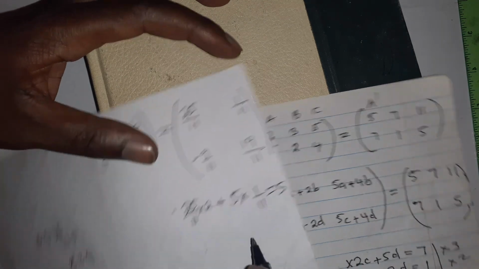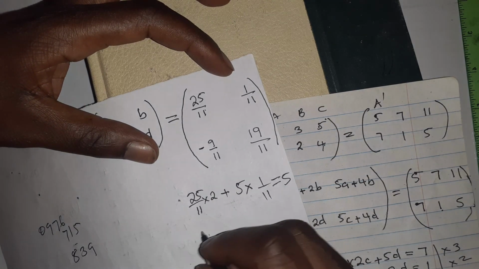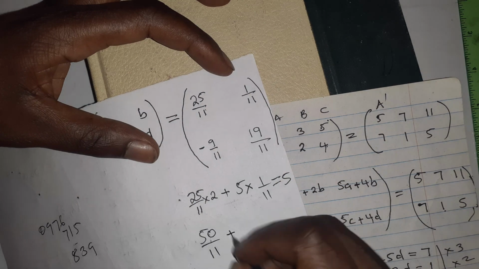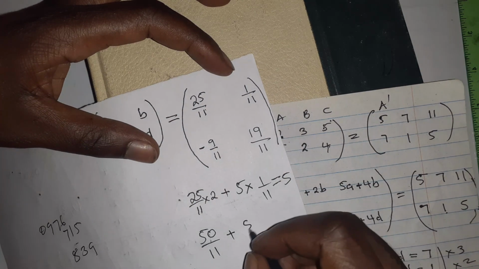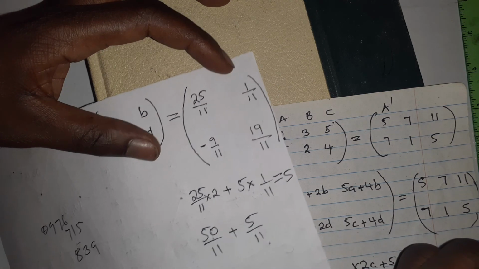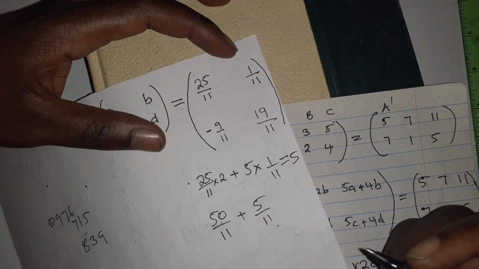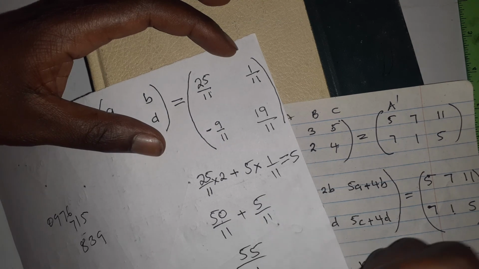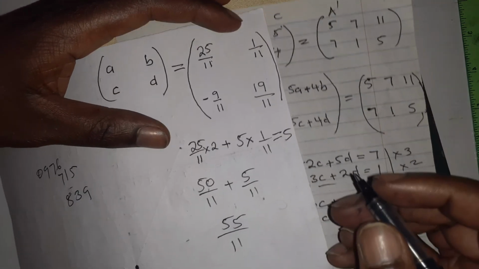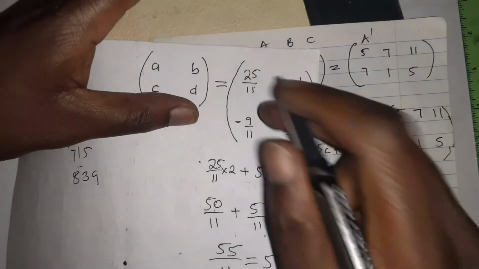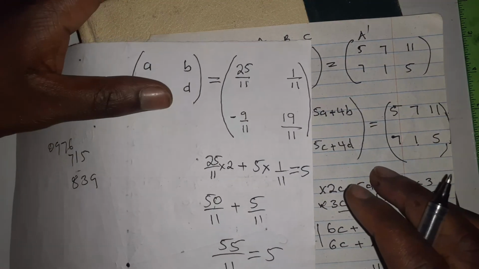So let's try and see. So this is going to give us 50 over 11 plus, what are we going to get here? 5 over 11. Okay. Then what do we get? 55 over 11. How many times does 5 go into 55? 5. So meaning this is our matrix.